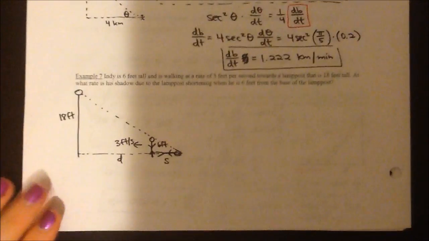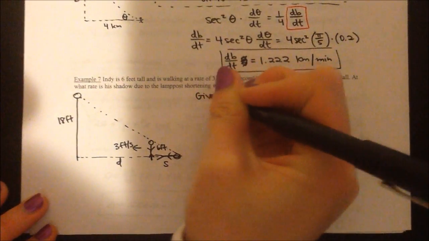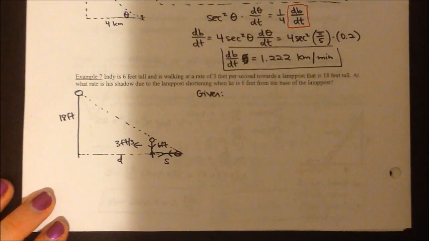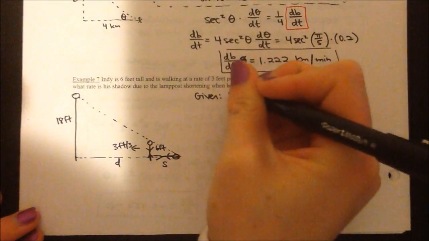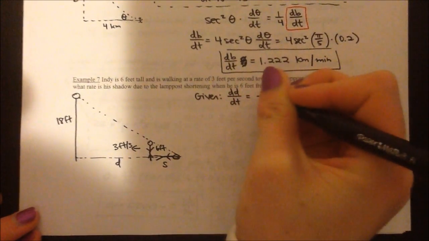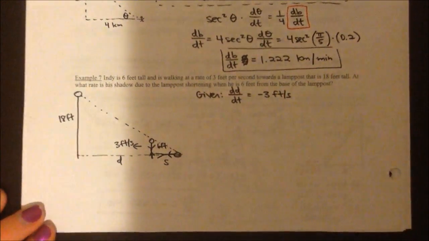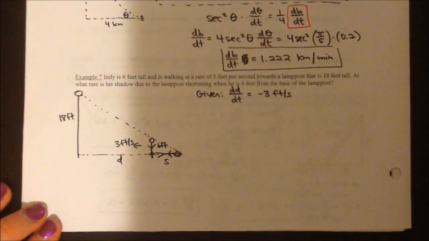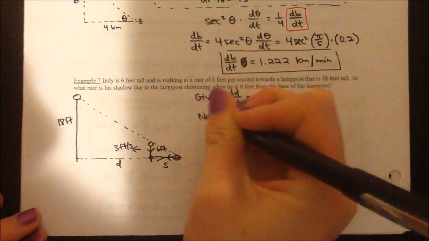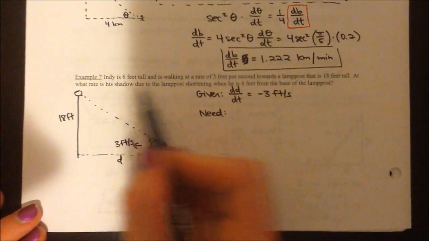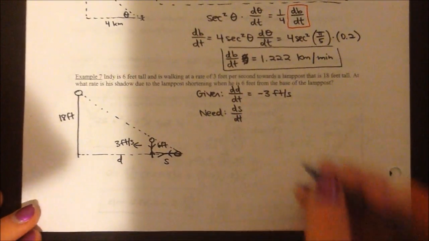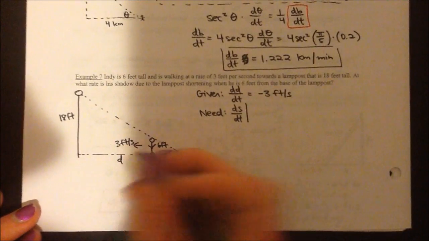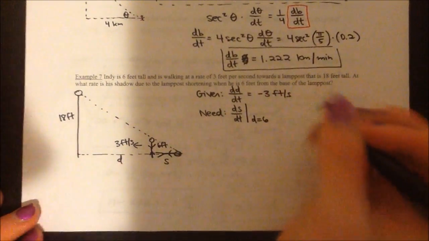Okay, so the way we do these, let's set up everything that we know. So the given information, what we know is that he's moving towards the lamppost at 3 feet per second. So what's actually happening is that this distance right here will be shrinking. And so the derivative of the distance with respect to time is a negative 3 feet per second. Okay, because that distance is closing up. And then what we need says at what rate is his shadow due to the lamppost. So ds by dt, derivative of the shadow with respect to time, when he is 6 feet from the base of the lamppost. So when d equals 6.